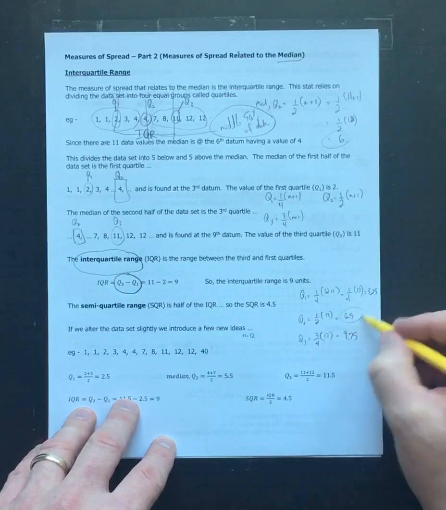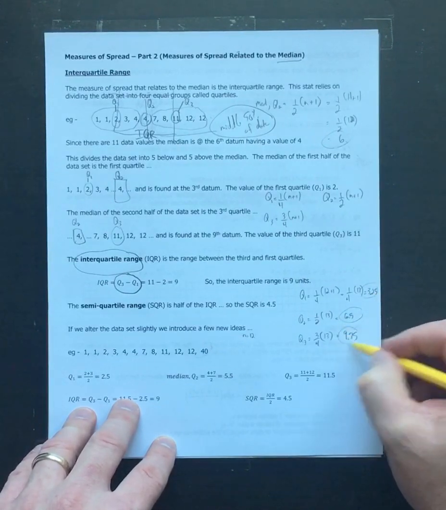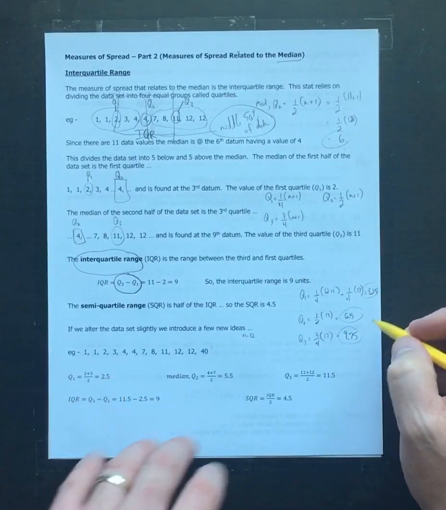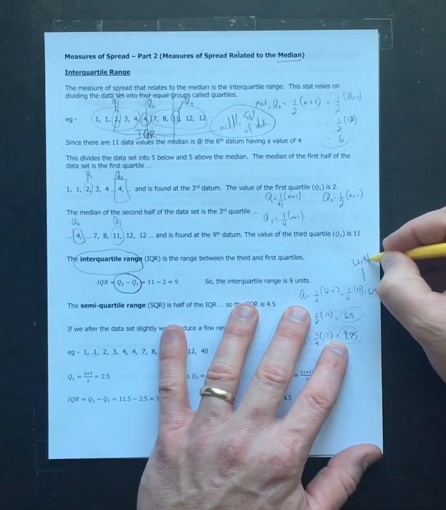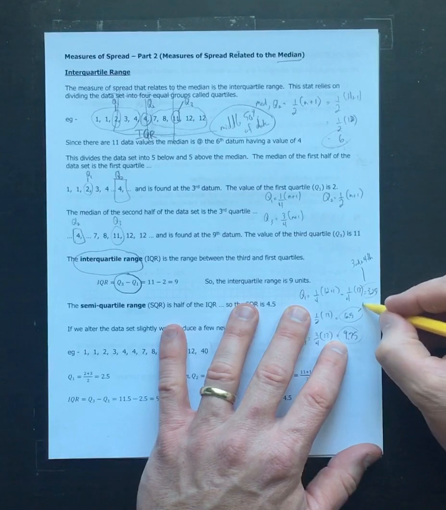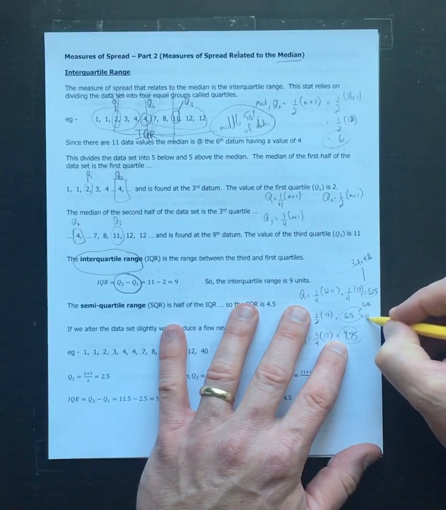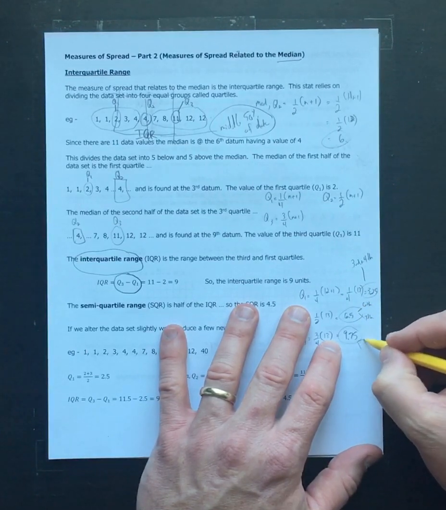Okay, now what does this tell you? Well, none of these are on specific values. So that means that Q1 is going to be between the 3rd and the 4th value, Q2 is going to be between the 6th and the 7th, and Q3 is going to be between the 9th and the 10th.